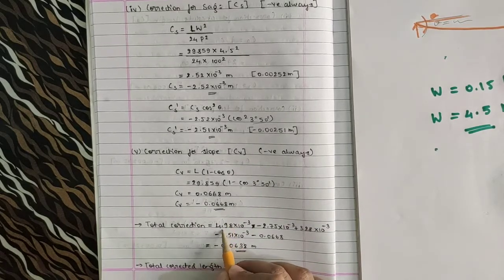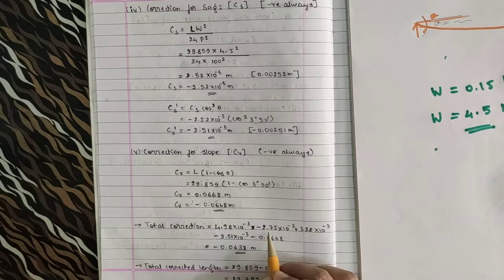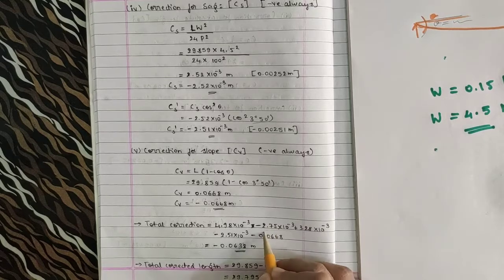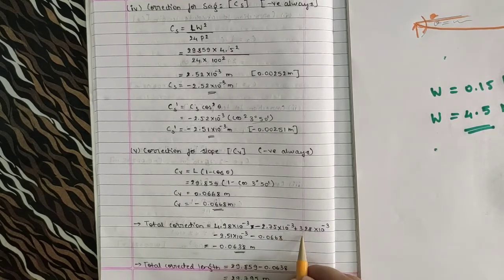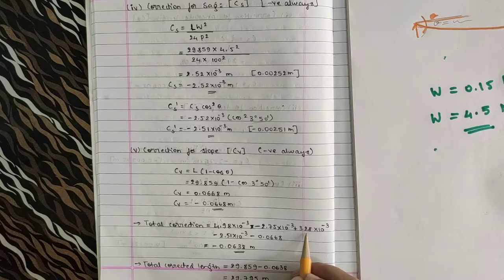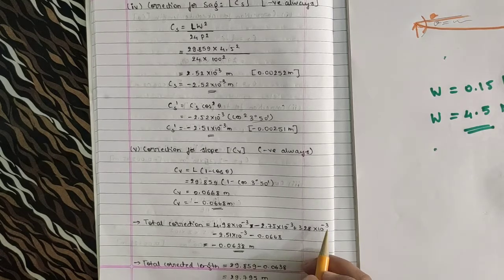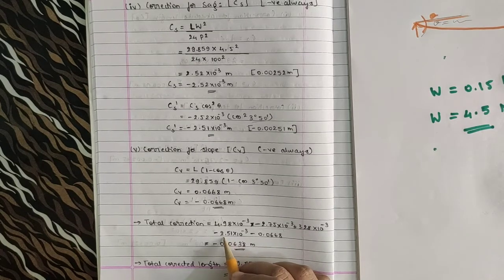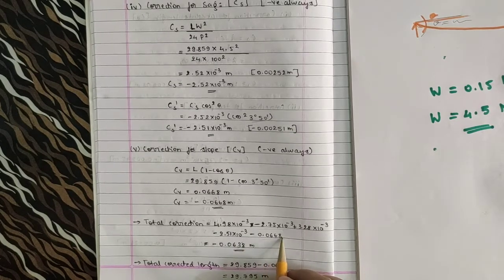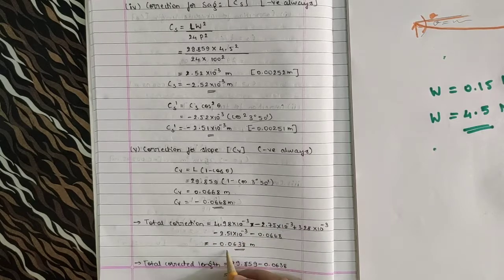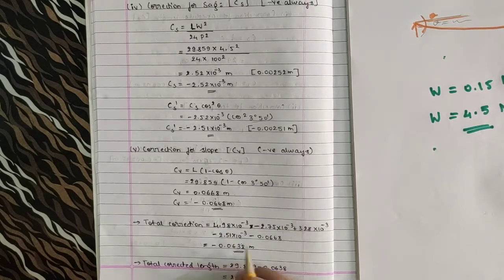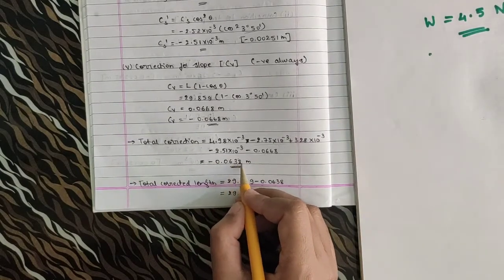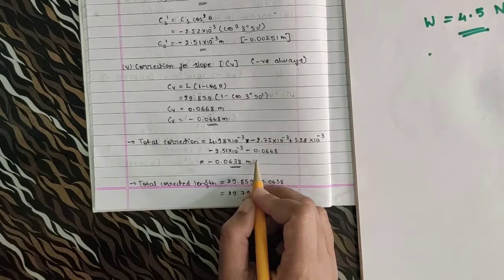So you have to write it down. This is the correction for absolute length, which was positive. Then the correction for temperature, it was negative, plus the correction for pull, which you got as positive. Then after the correction for pull, everything is negative. So this is the correction for sag, and this is the value for the correction of slope. After solving this, you will get the resultant as minus 0.0638 meter. So this is the total correction.